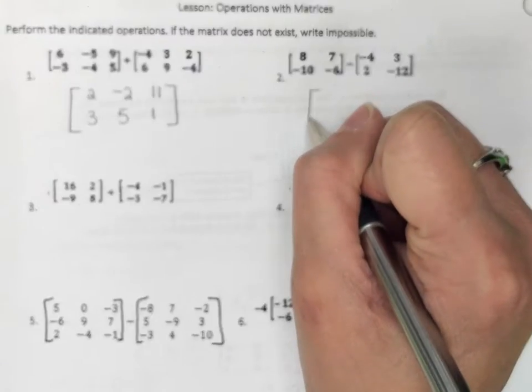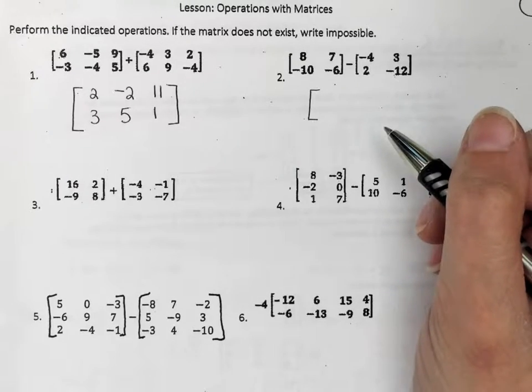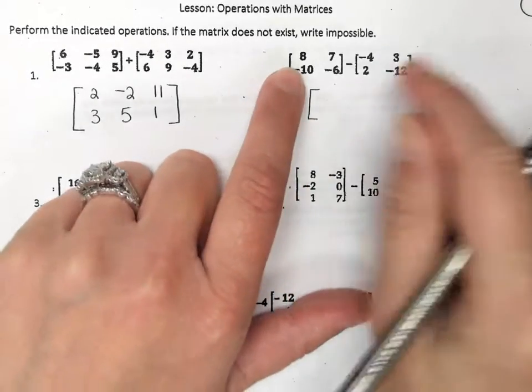All right, we got the whole page to do. That's it for that problem, dear. Tyler. Look at this packet. All right, here we go. Now be careful. I'm not kidding.